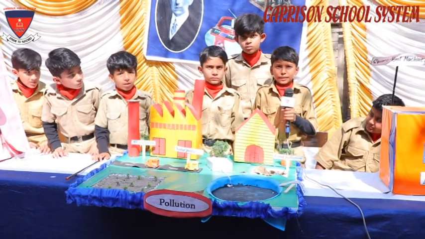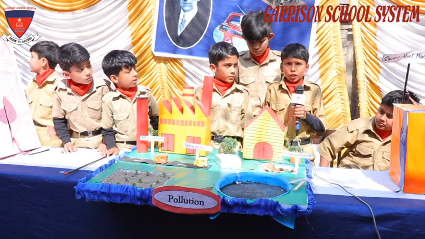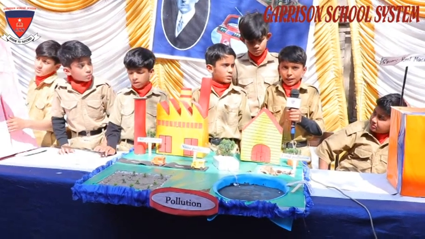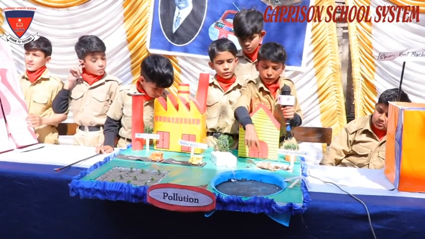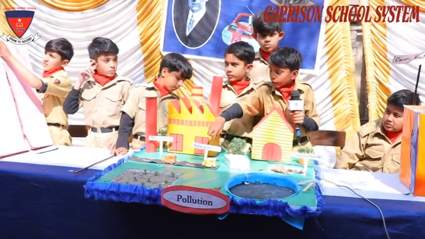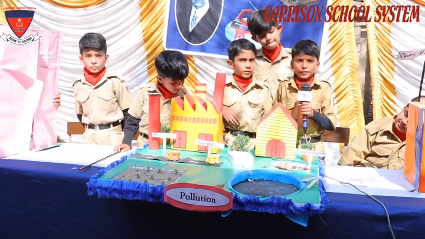My topic is pollution and its types. This is a model showing pollution and its types. There are 4 types of pollution. This is land pollution, water pollution, noise pollution and air pollution. Define pollution. Pollution means to make environment dirty.